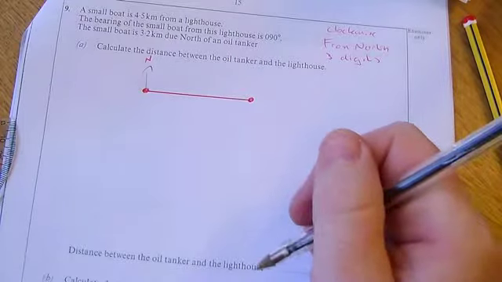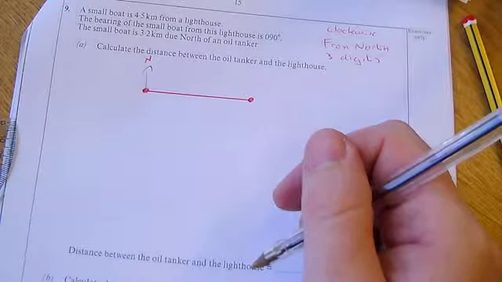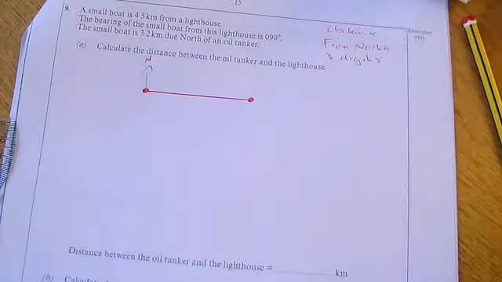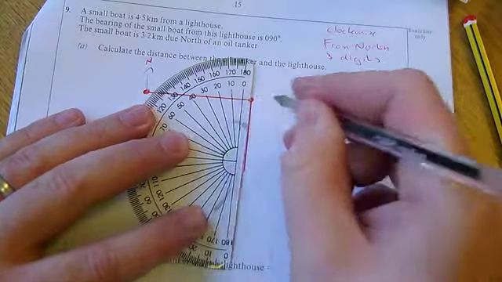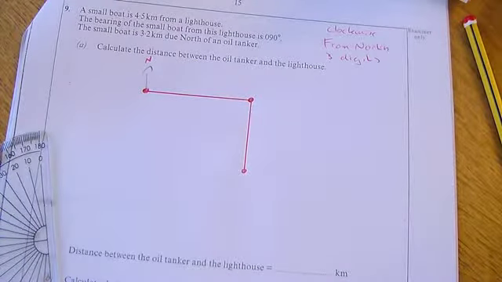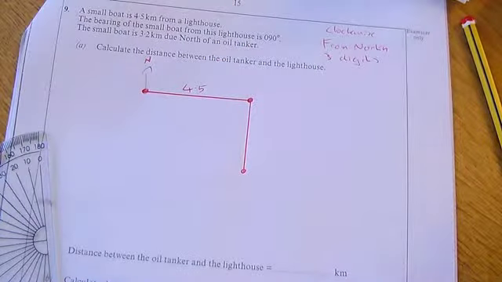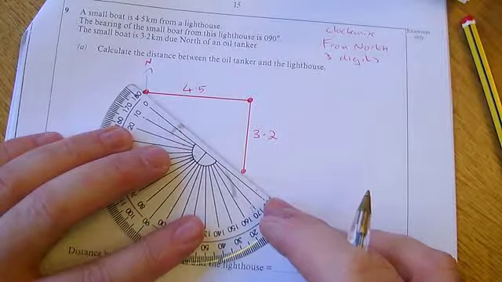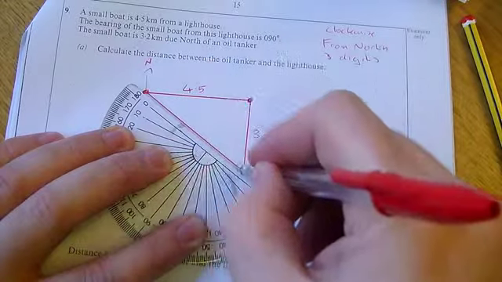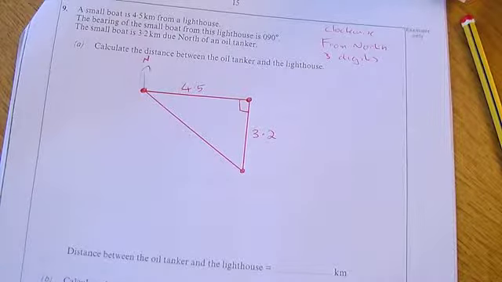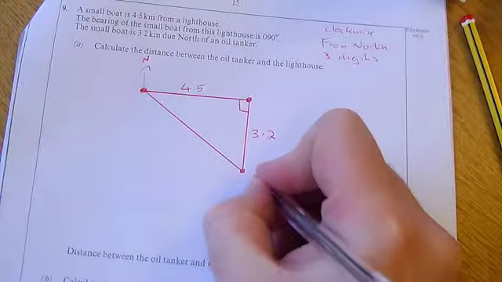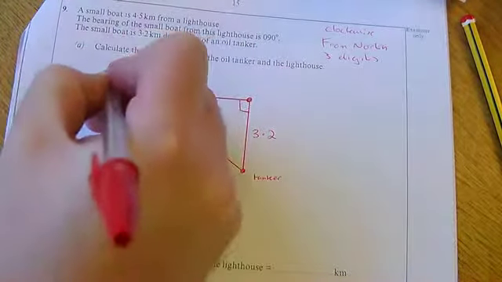Then it says the boat is 3.2 kilometres north of a tanker. So if it's north of a tanker, it means the tanker is underneath it. So this length here is 4.5. That length here is 3.2. Doesn't have to be accurate, I'm just sketching it, okay? And once you've done that, hopefully you can see you've got a right angle triangle. And what it's asking us to do is to find the distance between the tanker and the lighthouse.